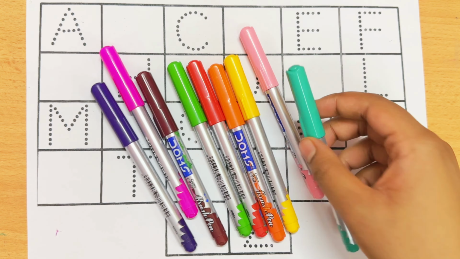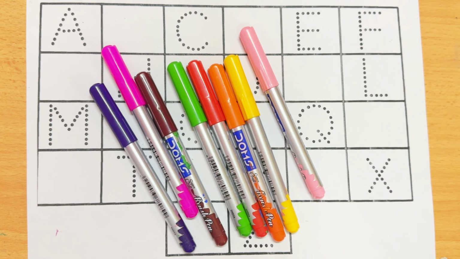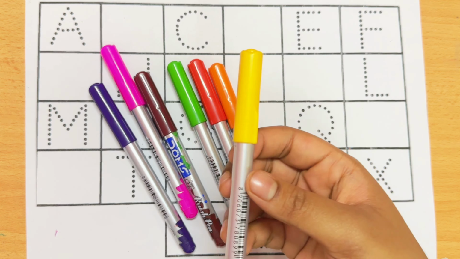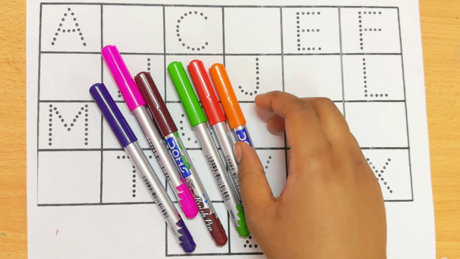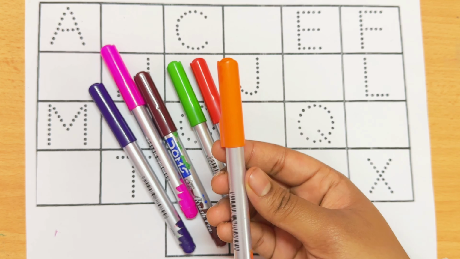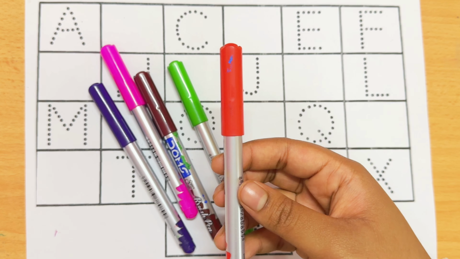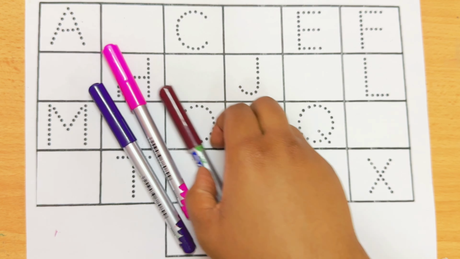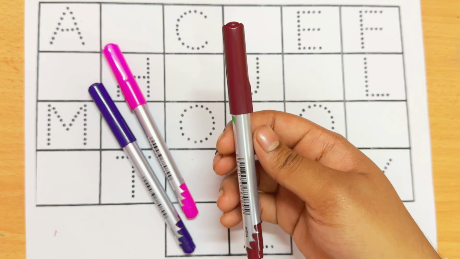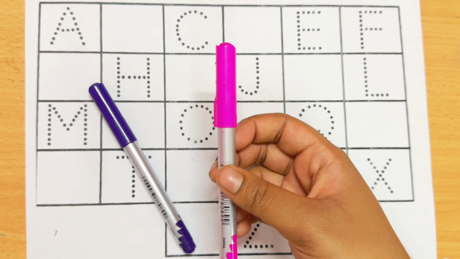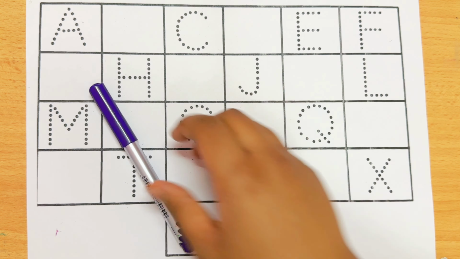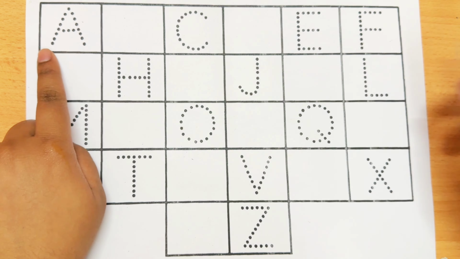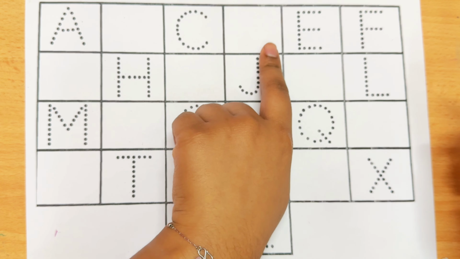Let's learn some colors. Sea green color, pink color, yellow color, orange color, red color, green color, brown color, purple color, violet color. Today we will learn to write alphabets A, B, C, D.